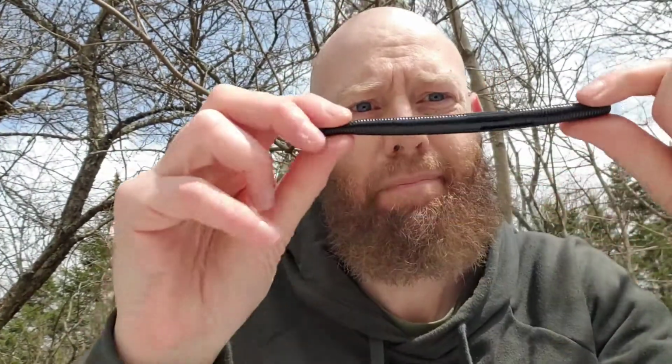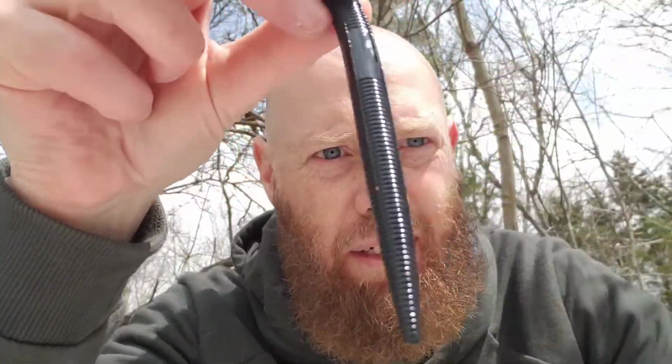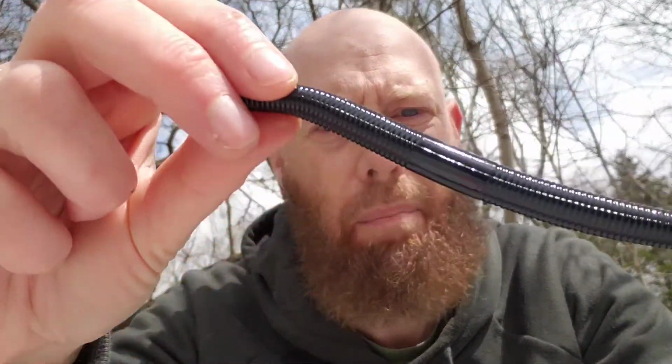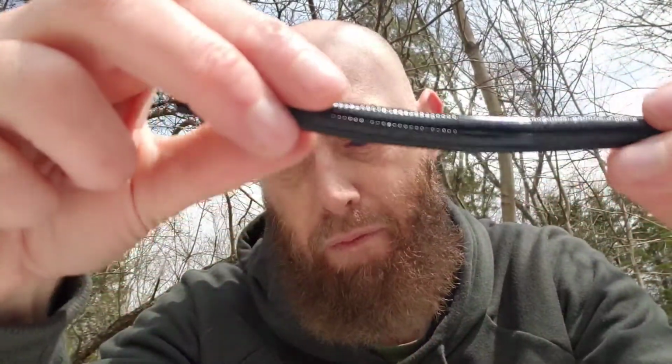Worm number 3. This is actually one I use quite often. This is a Yum Dinger. Just a black worm. Really no tail on it at all. You can see the other ones had like those curly tails. This is just a black 5-inch worm. Pretty slippery too. So that's worm number 3.